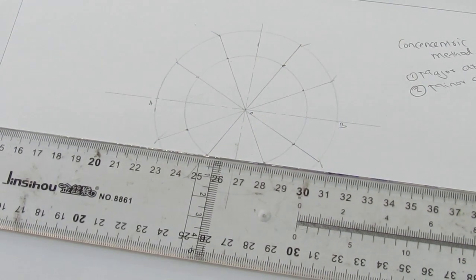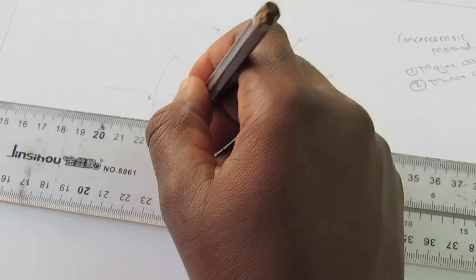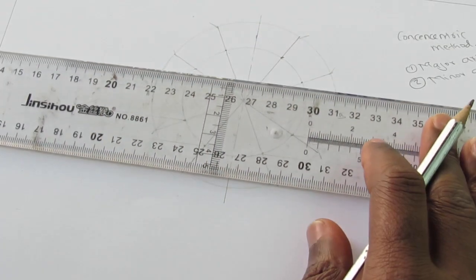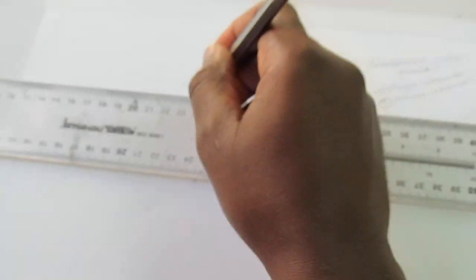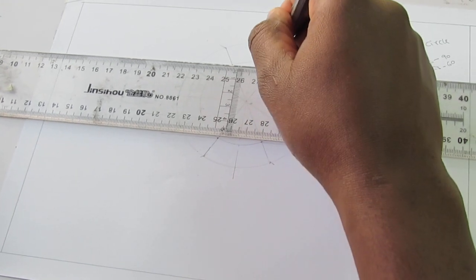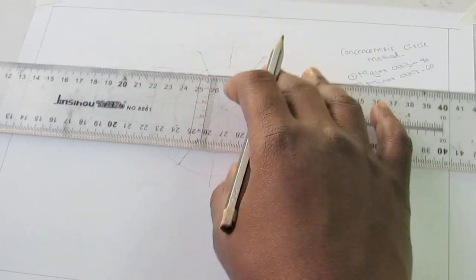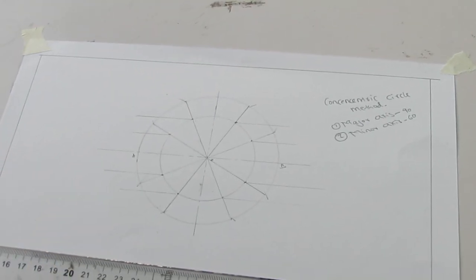This point, you take it outwards. Then you come here, this point, you take it outwards. Good. We proceed. This point here, outwards. Then lastly, we have got this point here, outwards. As smart as that. What next?